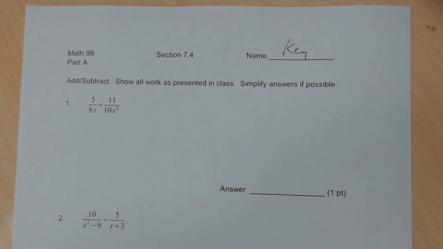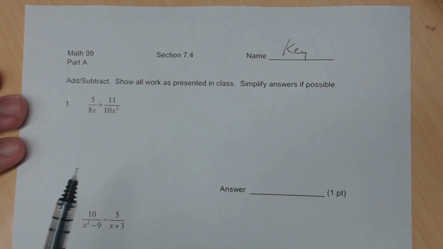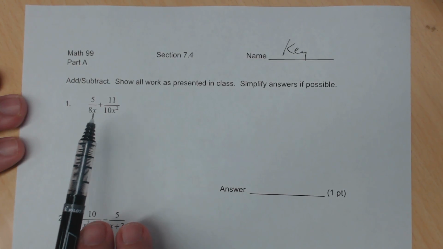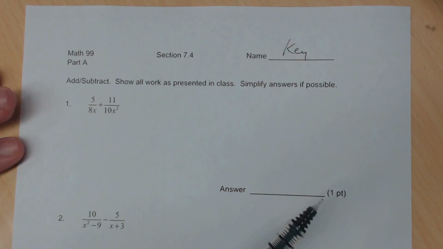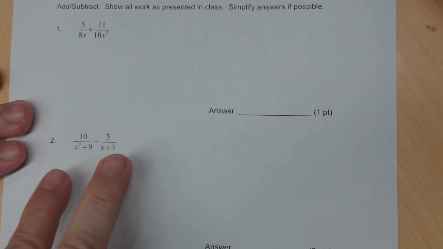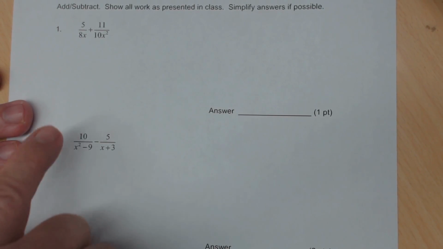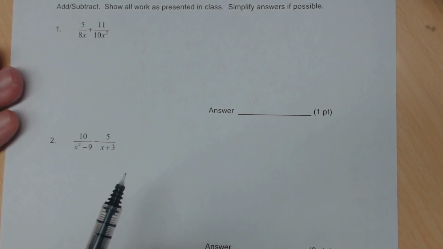Okay, so this is the key to section 7.4 part A, and basically in this section in part A you're adding or subtracting rational expressions that have unlike denominators. Alright, so the first thing you have to do in each of these is factor. Remember, the first step is to factor the denominators, and then once you factor the denominators, you find the least common denominator. Would be the next step. Then you would write equivalent fractions. Okay? Alright, so that's the process we're going to go through.